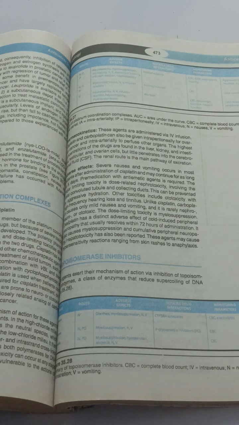Next, oxaliplatin. Oxaliplatin is mainly for colorectal cancer. So this is a specific type of cancer for which oxaliplatin is very good. The mechanism of action of all three drugs is similar.